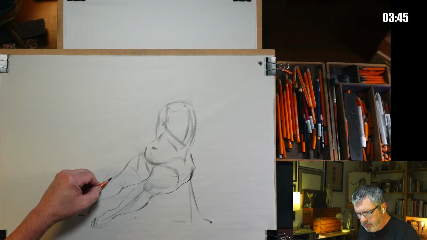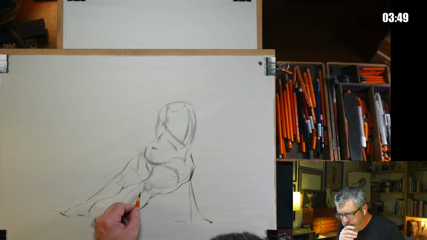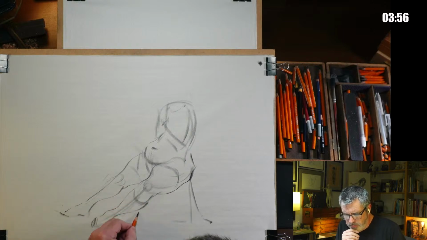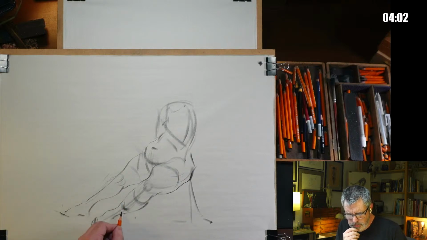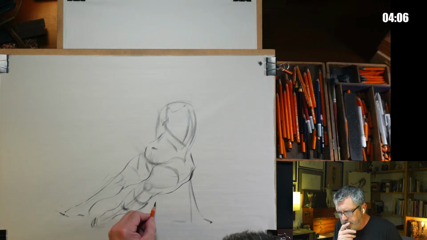We'll tidy this up a little bit in a minute. I think this is a little too long. It's going away from us a bit more. I think this ankle is actually in about here, so we'll adjust that. Yeah, that makes sense.